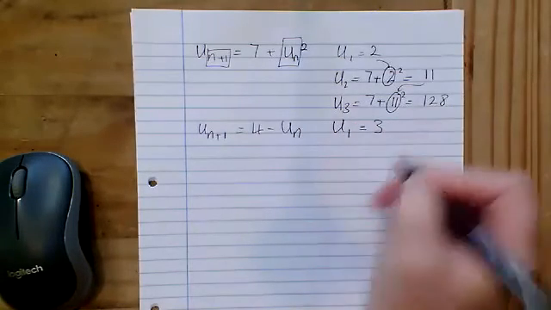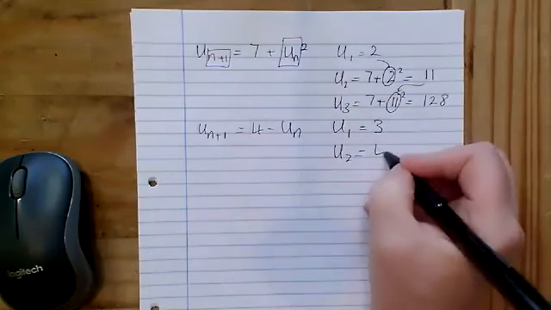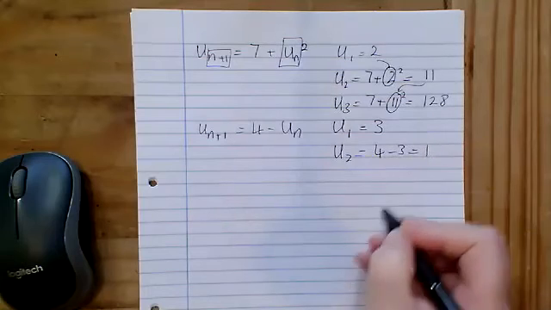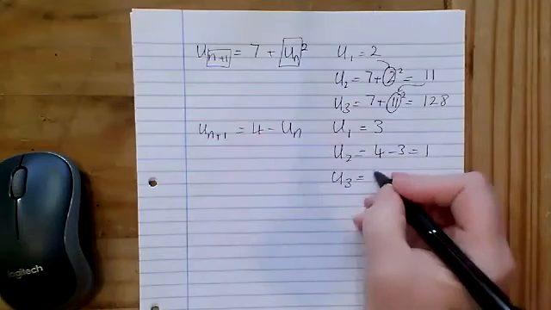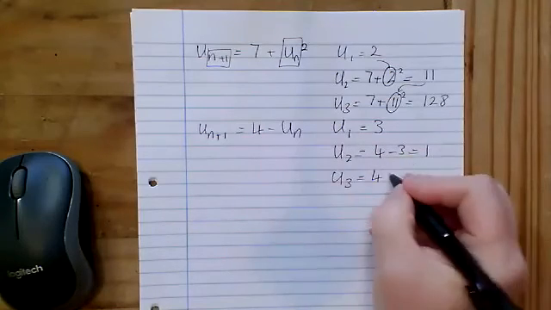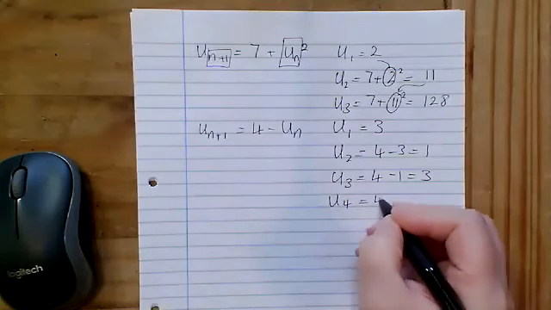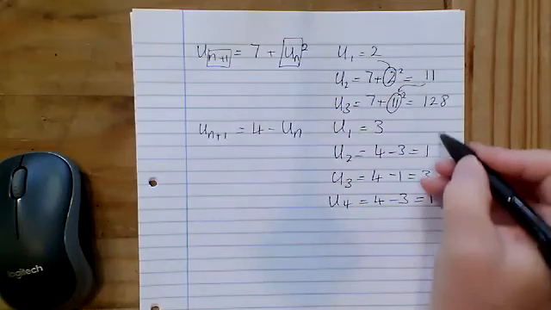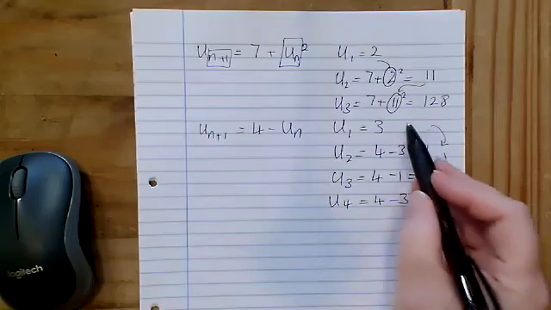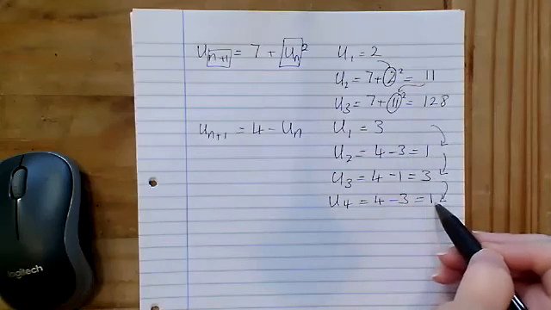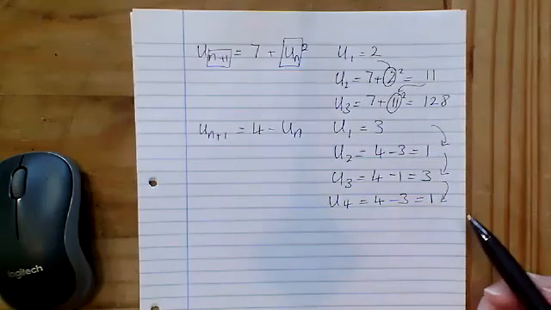u1, so the first term in the sequence, is 3. So the second term will be 4 take away 3, which is 1. The third term will be 4 take away 1, which gives us 3. The fourth term will be 4 take away 3, which is 1. Hopefully you can see that this sequence is just repeating itself. It flexes between 3, 1, 3, 1, and will go on like that to infinity. So this is called a periodic sequence.